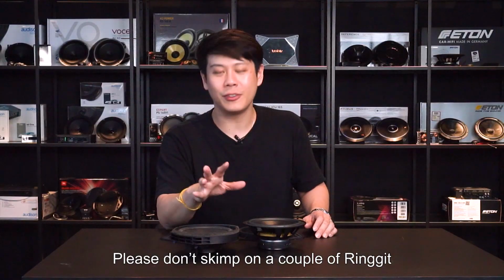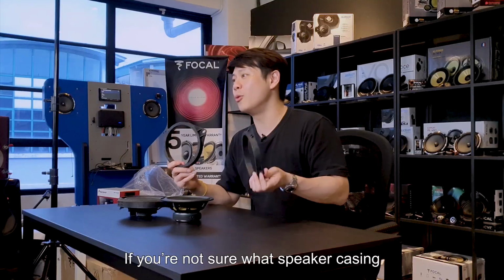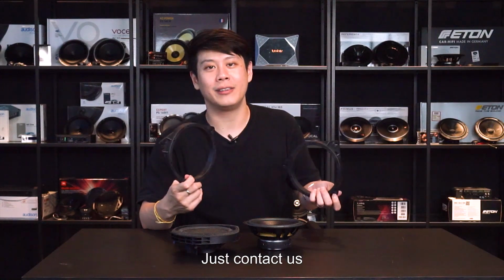So don't save on the couple of tens for proper speaker spacers or casing. If you don't know what speaker casing that you need, there's always a way. Just contact us.